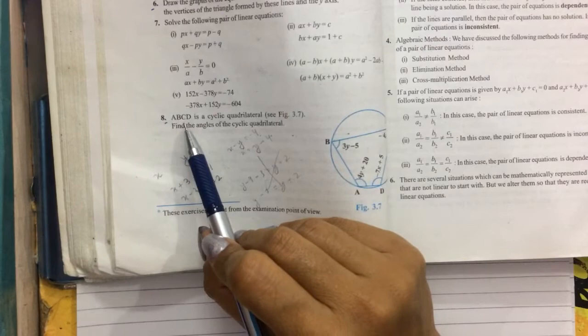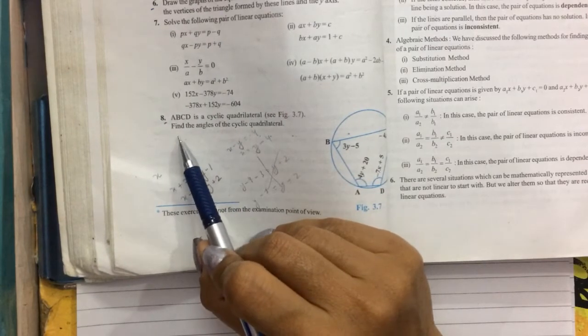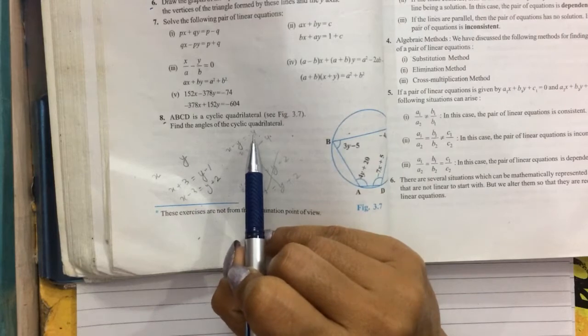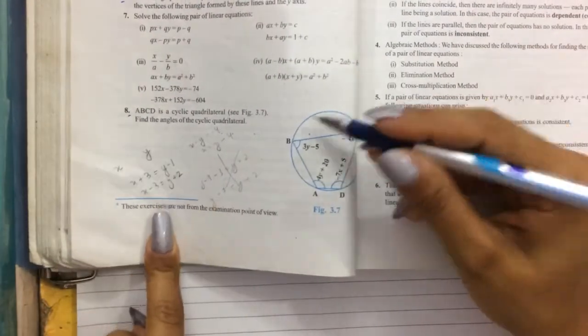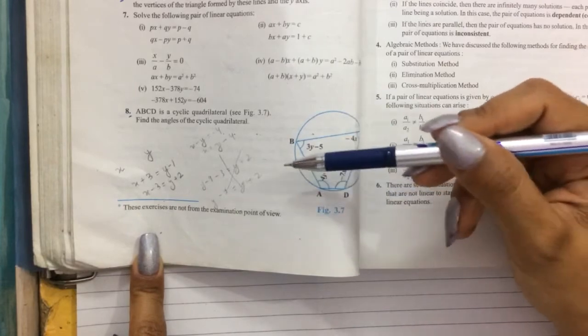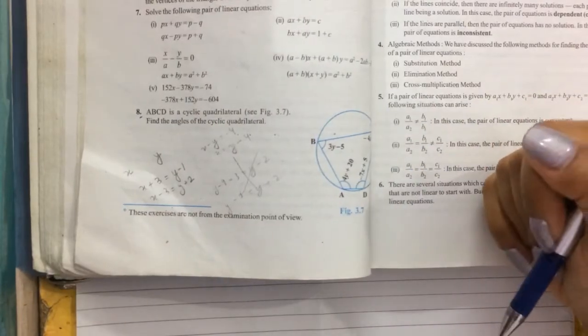You've been given that ABCD is a cyclic quadrilateral. You have to find the angles of the cyclic quadrilateral. Now let us recall what we know about a cyclic quadrilateral. Last year in the chapter of circles, we were introduced to the concept of a cyclic quadrilateral. A cyclic quadrilateral is one in which the vertices of the quadrilateral lie on the circle. As you can see in the figure here, ABCD is a quadrilateral and the vertices A, B, C, D lie on the circle. And the special thing about a cyclic quadrilateral is that the opposite angles of a cyclic quadrilateral are supplementary.